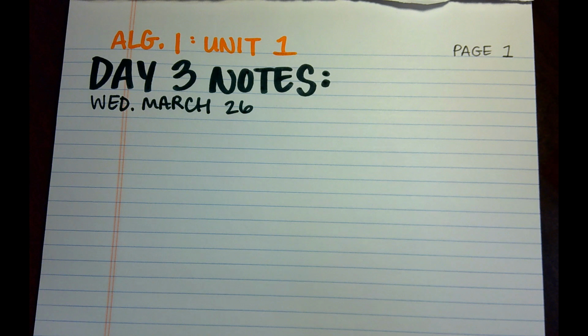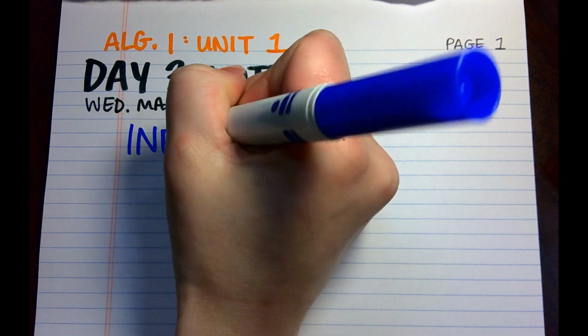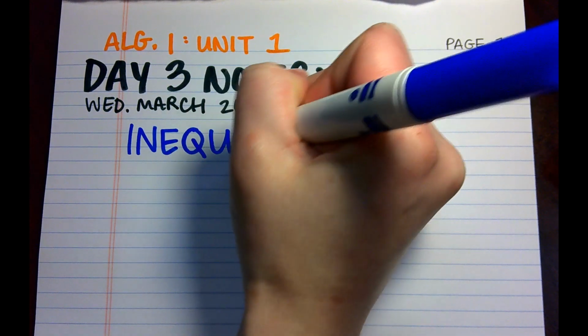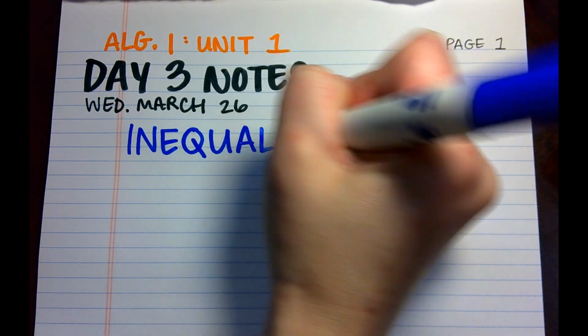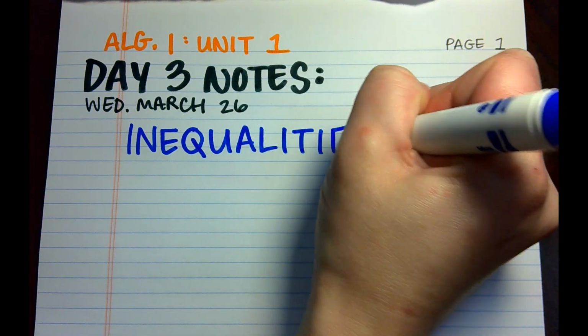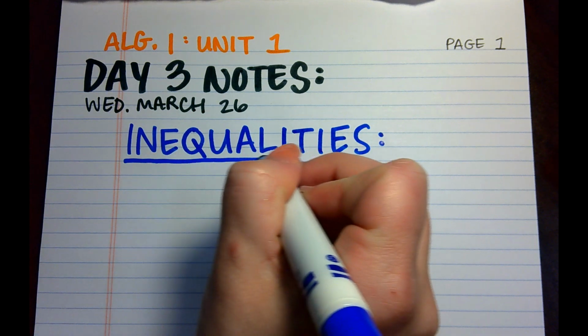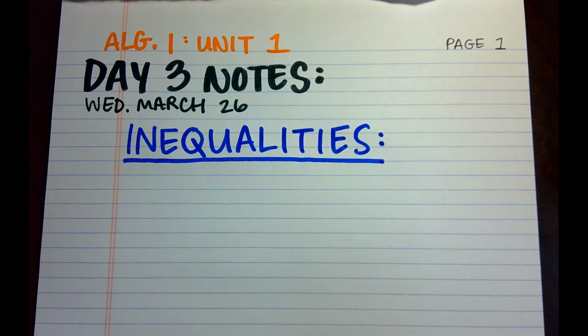But today, and again, if you just took pre-algebra, you'll recognize this, today we're moving on to something slightly different called an inequality. This might be super familiar if you just took pre-algebra.